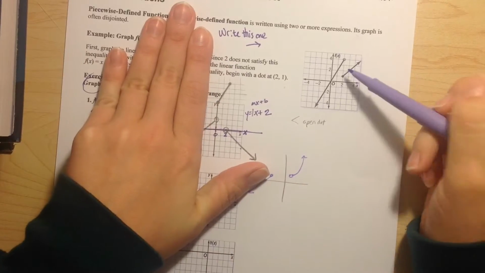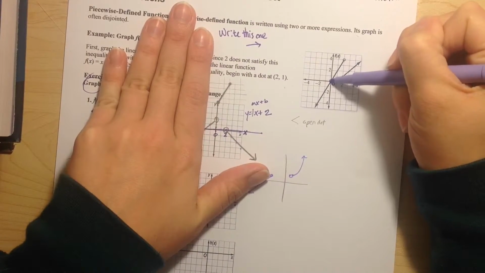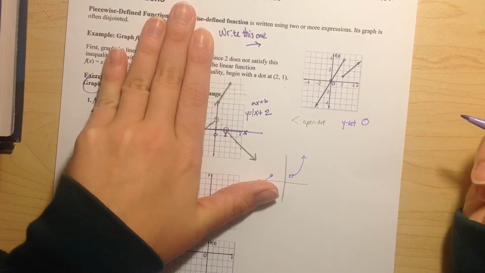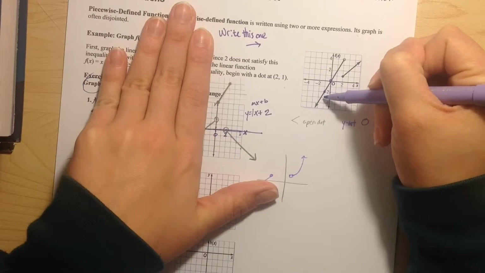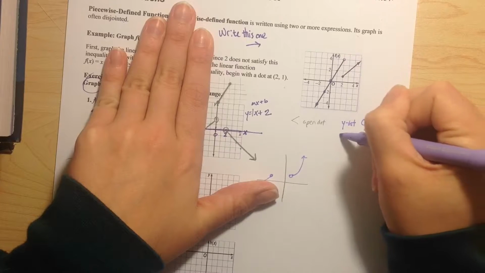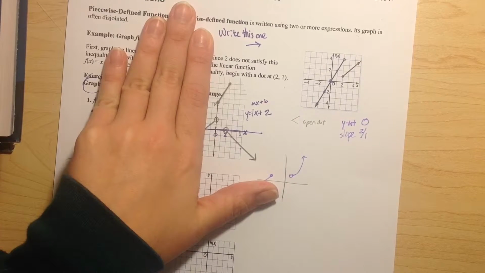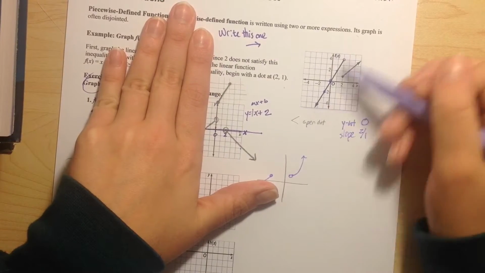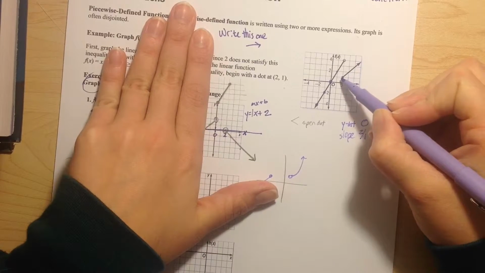So here we go. This first function here, I see has a y-intercept at 0. So my y-intercept is at 0. My slope, it looks like I'm going down 2 over 1, or up 2 right 1. So my slope is 2 over 1. Now, I only want that one. Well, I'll deal with that in a second. So that's that one.